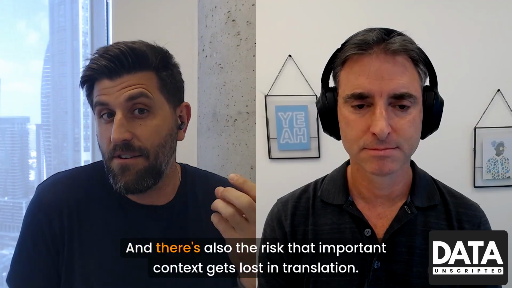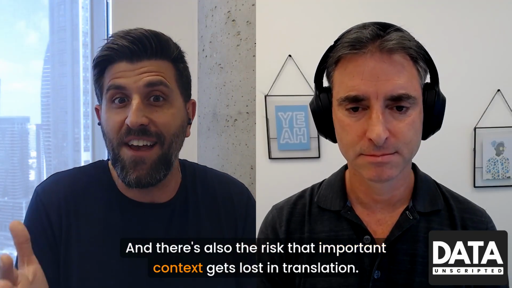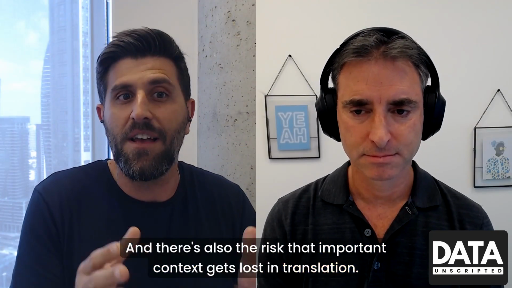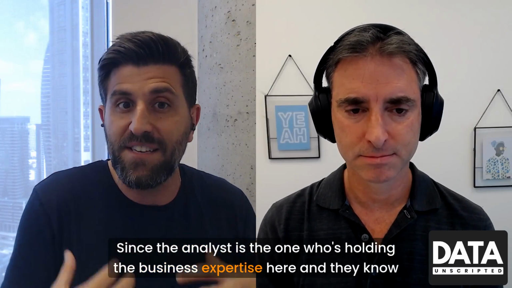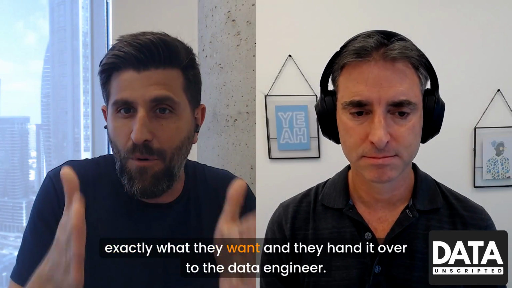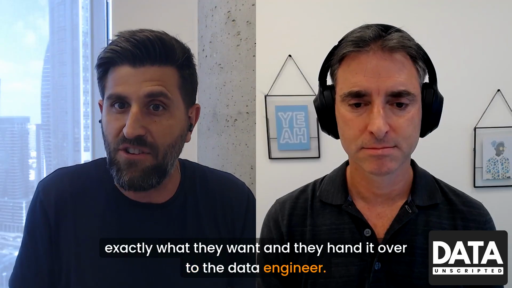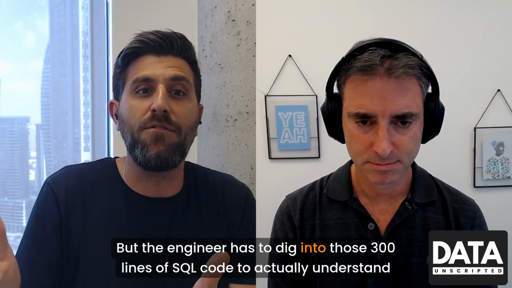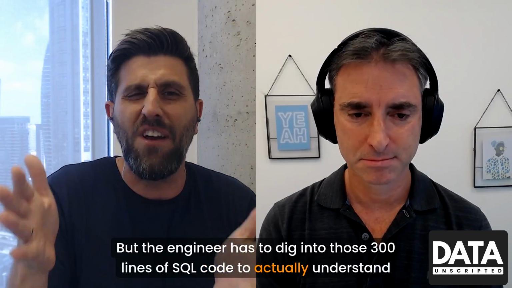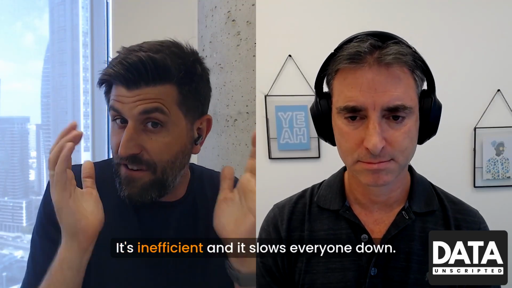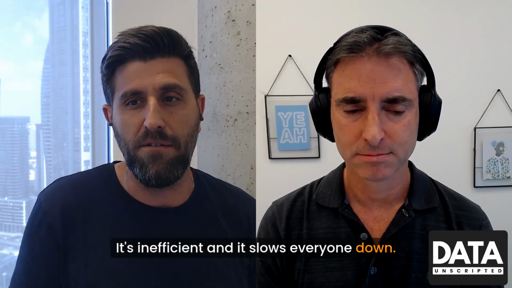Exactly. And there's also the risk that important context gets lost in translation, since the analyst is the one who's holding the business expertise here, and they know exactly what they want, and they hand it over to the data engineer. But the engineer has to dig into those 300 lines of SQL code to actually understand what they mean. It's inefficient, and it slows everyone down.